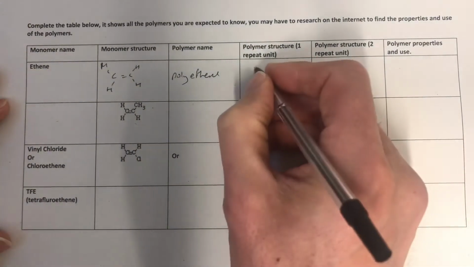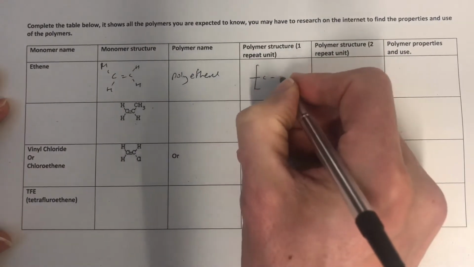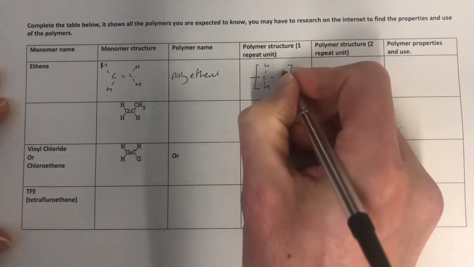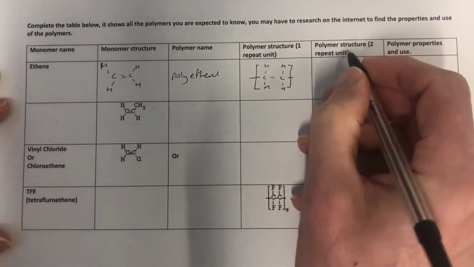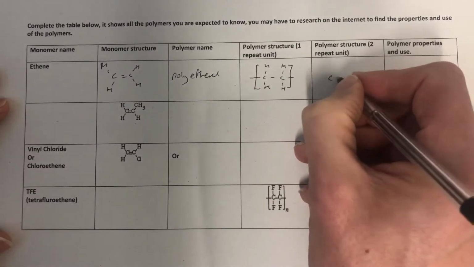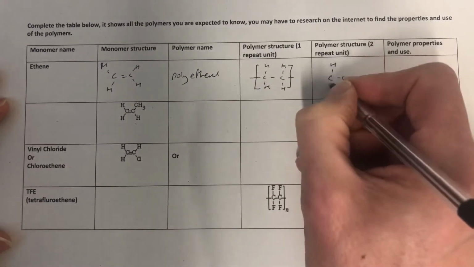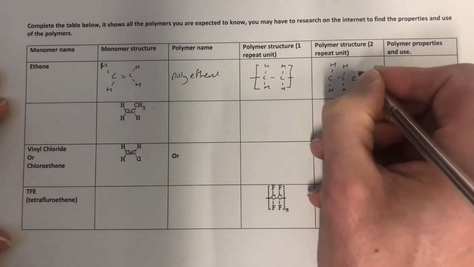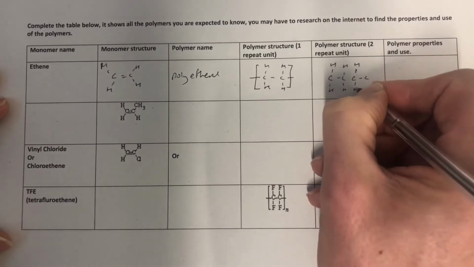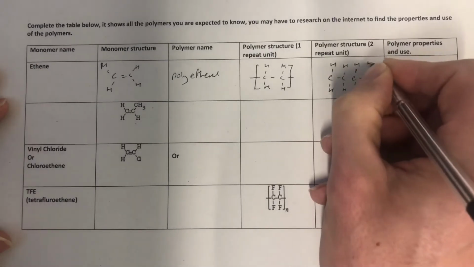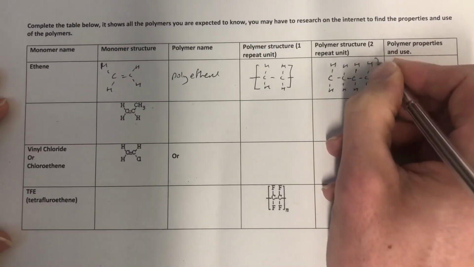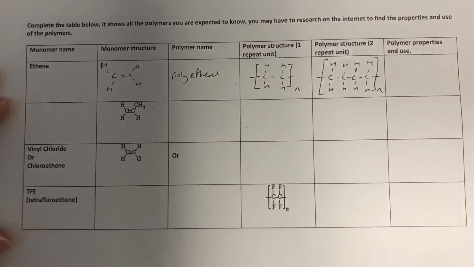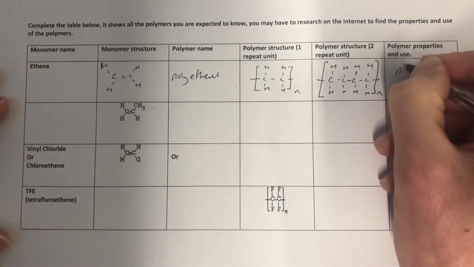Repeating unit 1 structure. That's just one of the monomers, and it looks like this. For repeating unit 2, we draw this molecule twice. There's it once, here's it twice. Join them up, put a bond through the bracket, and put n outside it. Okay, and we have that. Use: plastic bags.